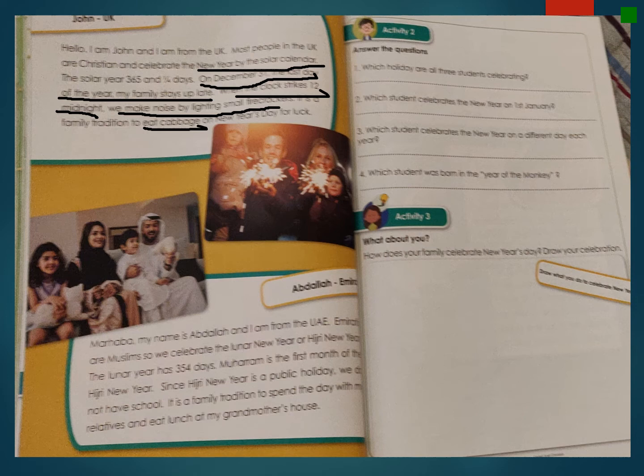Okay, so that's about John in UK and how he celebrates New Year. And finally, we have Abdullah from Emirat. That is Abdullah from UAE.